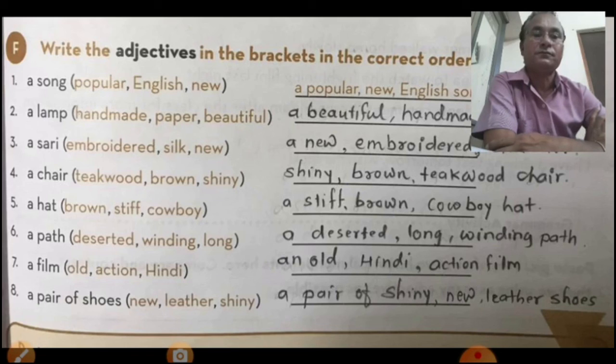Seventh one, a film, old, action, Hindi. Here also an odd adjective, origin Hindi, action film.